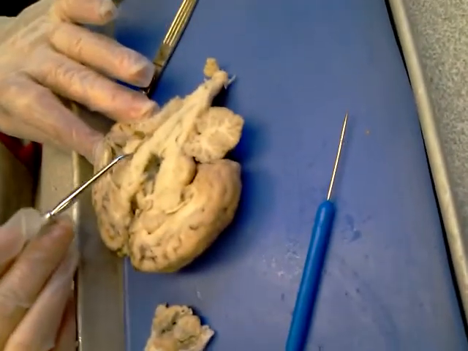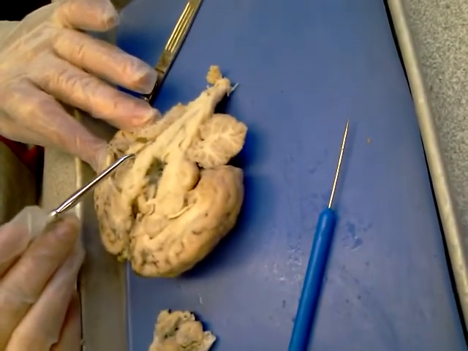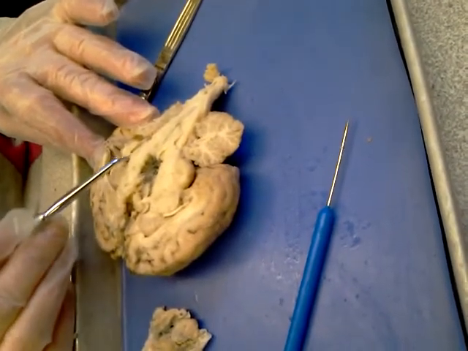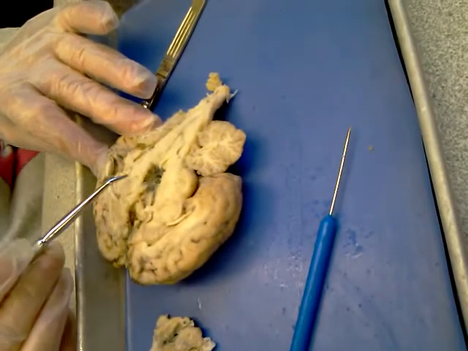And so remember our cerebrospinal fluid flow, it goes from the third ventricle to the fourth. There is a little canal right along here. I'm just going to make it a little more obvious. This canal leads right to the fourth ventricle. Who remembers what that's called?